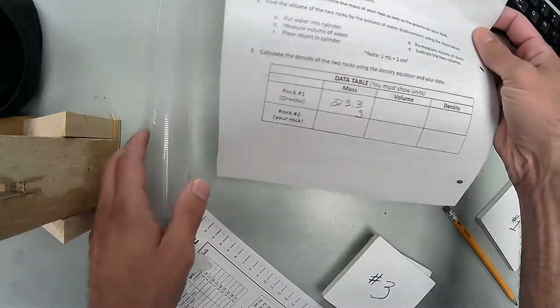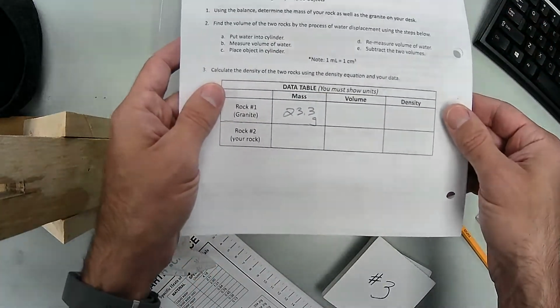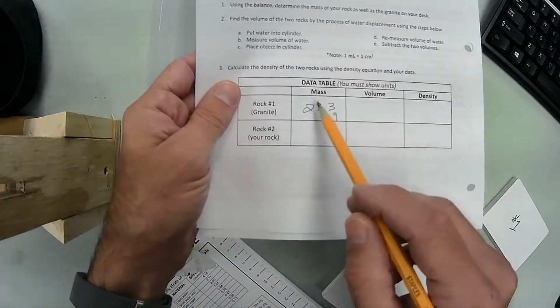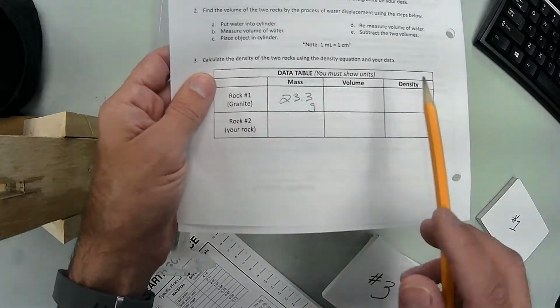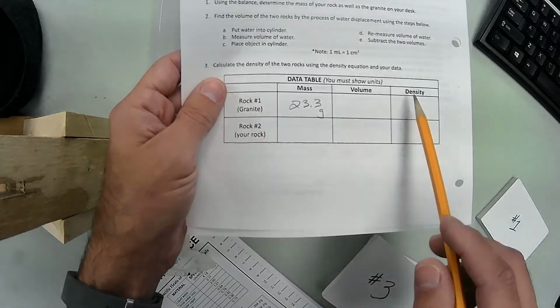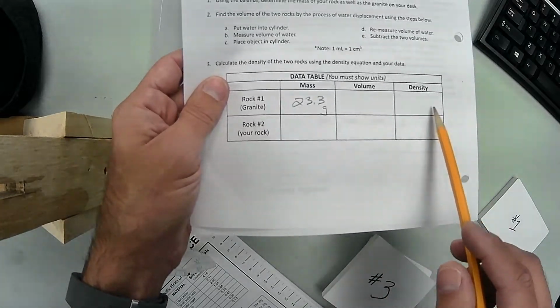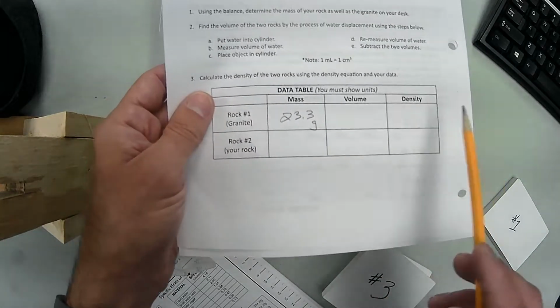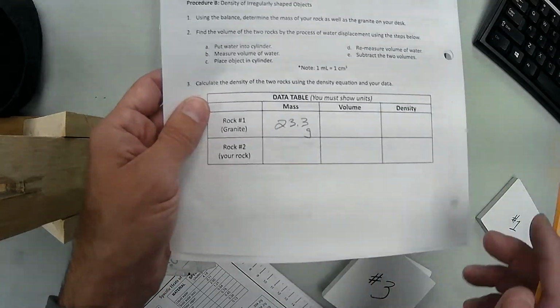I'll give you a screenshot of this table of what it is filled in for the mass and the volume for both rocks. What you have to do is calculate the density. So mass divided by volume will give you your density, and that should be grams per cubic centimeter as well. I'll give you a screenshot of that right here.